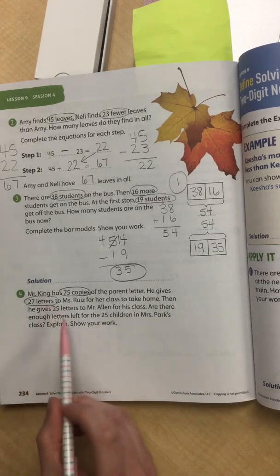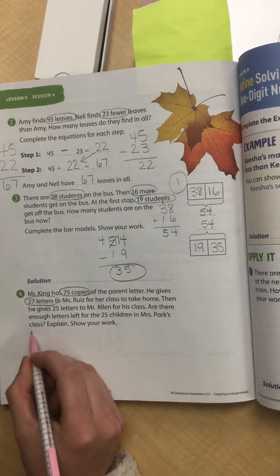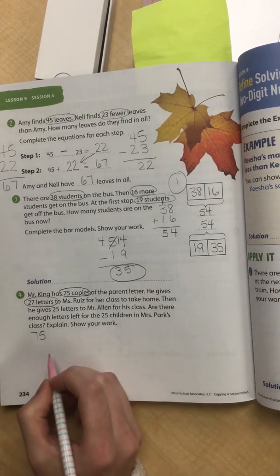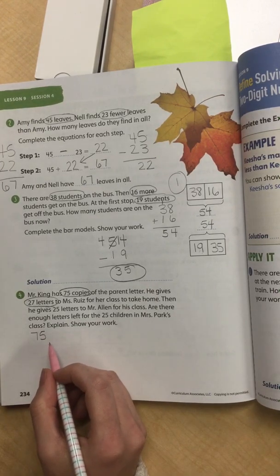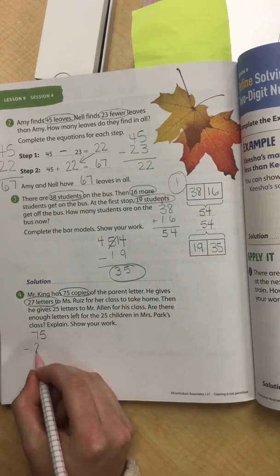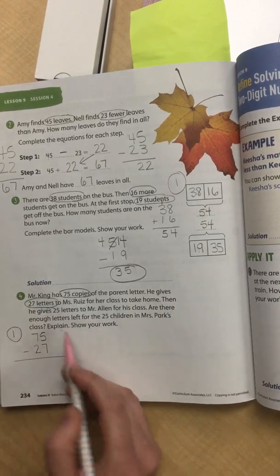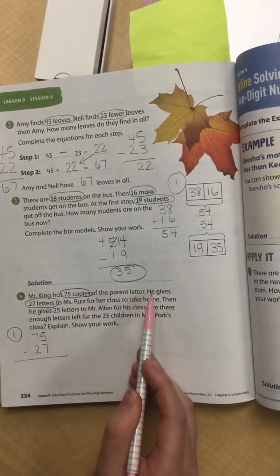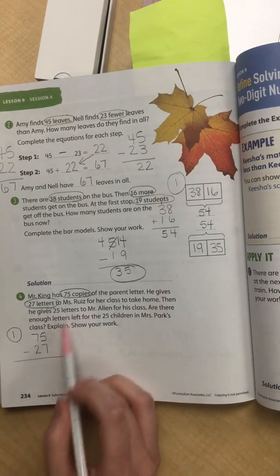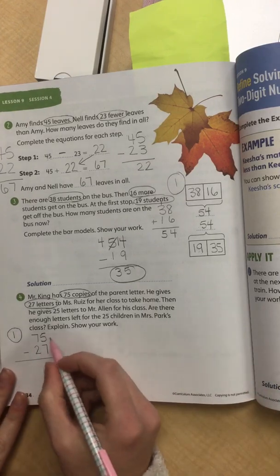So we're going to start with our first sentence. Mr. King has 75 copies of the parent letter, right? He has 75. 75 of them. He gives 27 of them to Mrs. Ruiz. So we're going to get rid of 27, right? This is our first step. He had 75 and he said he gives 27 to Mrs. Ruiz. So 27 of them are going bye-bye. So we have to subtract.